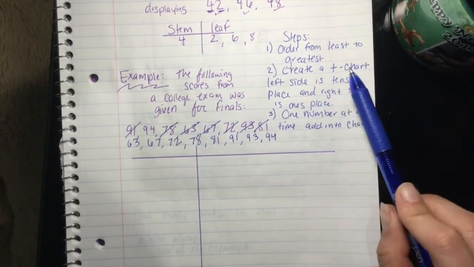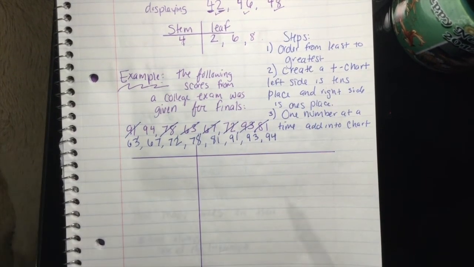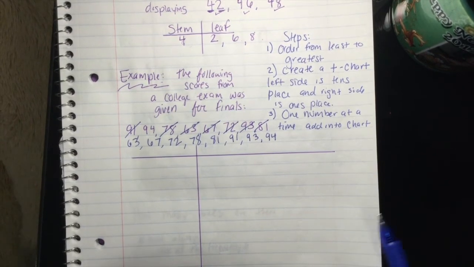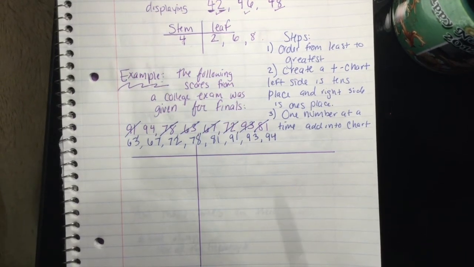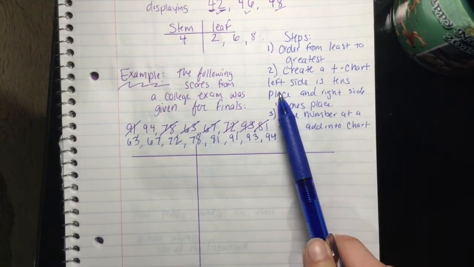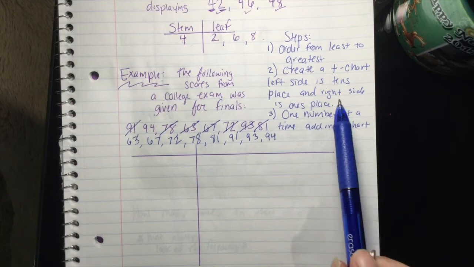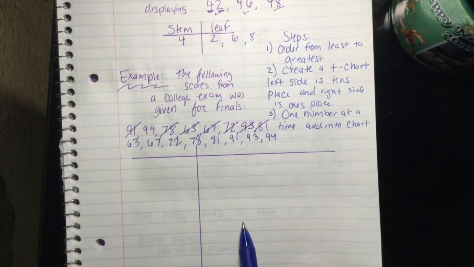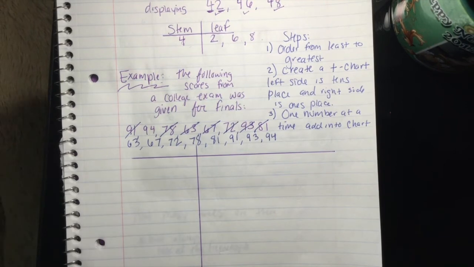Now you're going to create a T-chart, and for this one you're only dealing in tens. There are more complicated stem and leaf plots that deal with hundreds and thousands, but this time we're just going to deal with the tens place and the ones place. On our left side, we have the tens place, and on the right side, it's going to be our ones place.